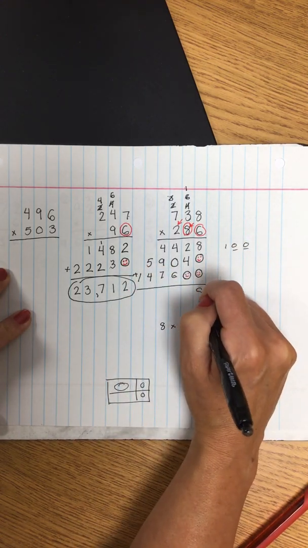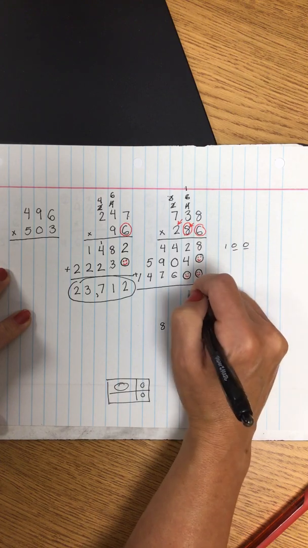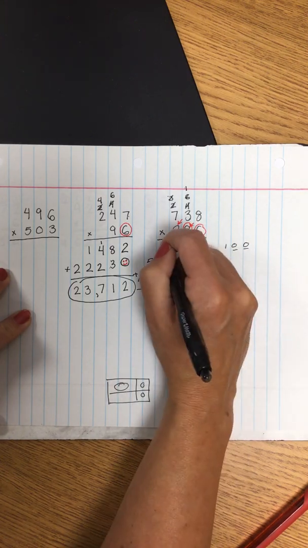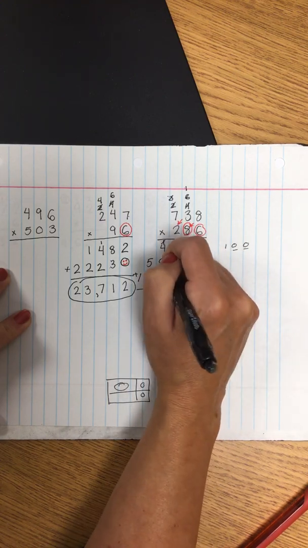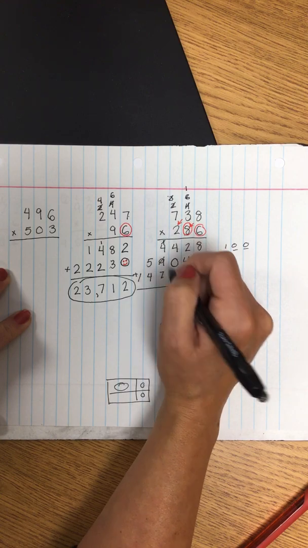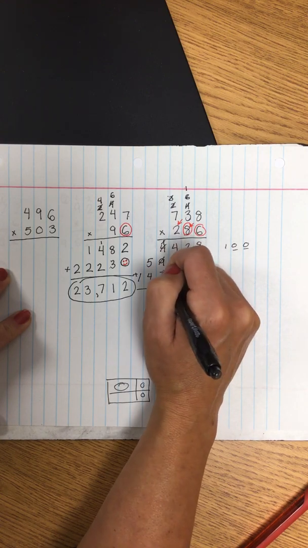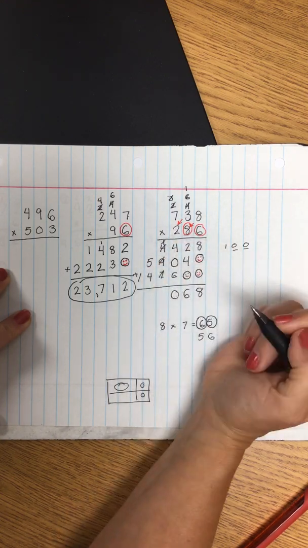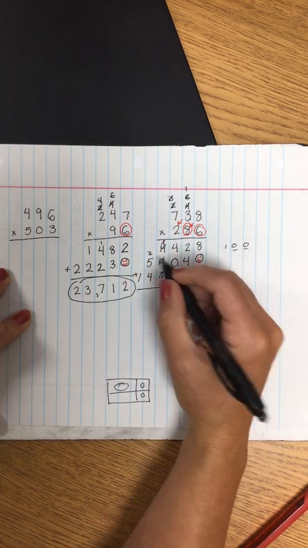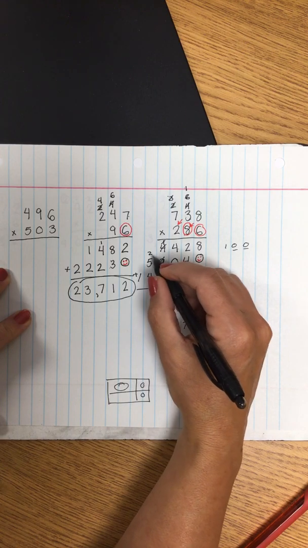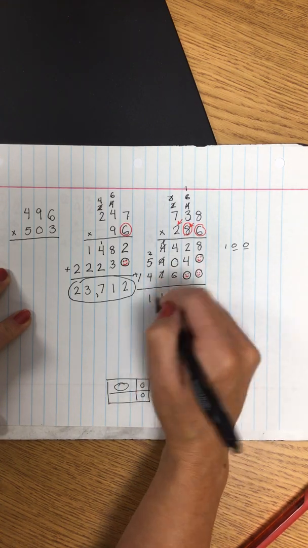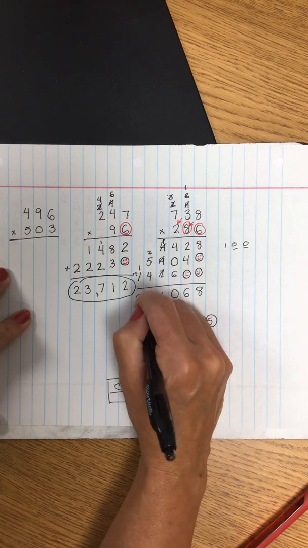8 and 0 is 8. 2 and 4 is 6. 4 and 6 is a tens number, so I carry the 1. 1 and 9 makes 10. 7 and 3 would be 10, so 7 and 4 must be 11. And that 10, so that's 21. I'm going to carry my 2. 2 plus 5 is 7, and 4 is 11, and there's my 2. Okay.